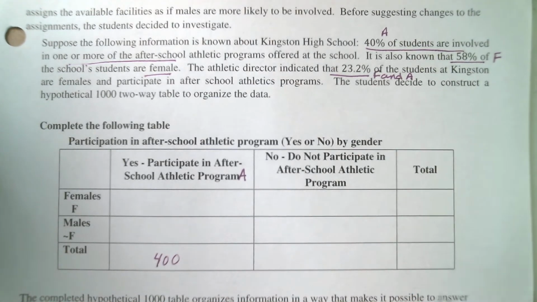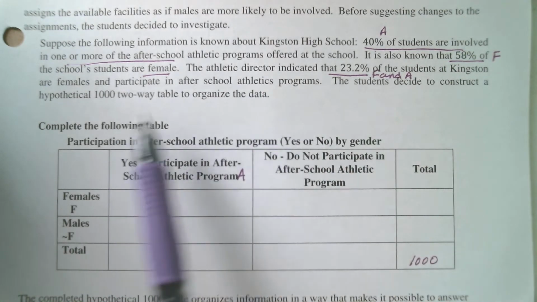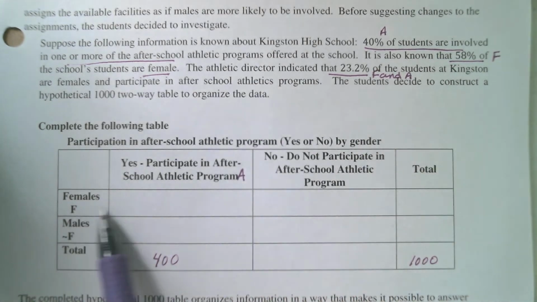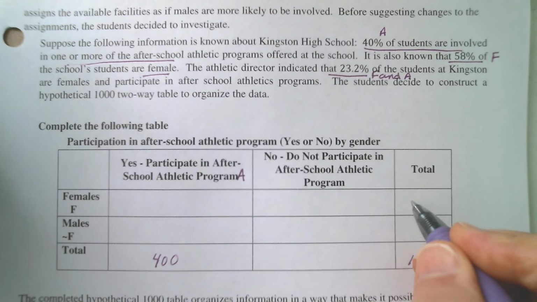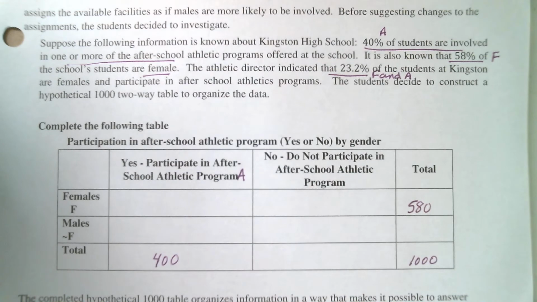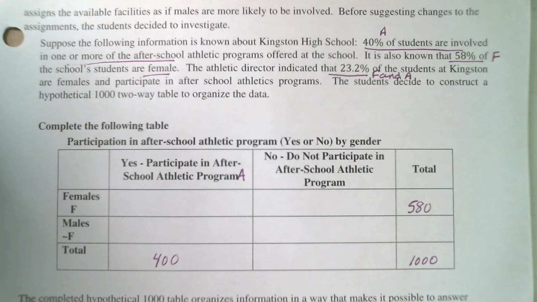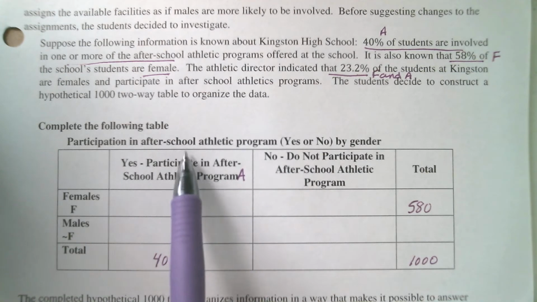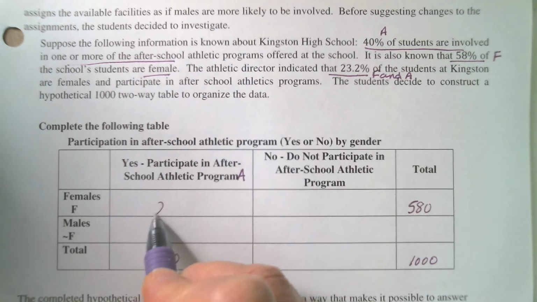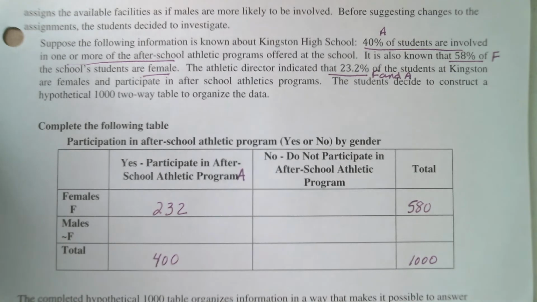And remember, our overall total is 1,000. That goes in the lower right-hand corner of our table here. Let's see, 58% are female. So for female, 58% or 0.58 times 1,000, 580. And 23.2% are female and participate in after school. So female and participate in after school, that's 232. So we've got the table started, so now we can fill in the rest of the information.